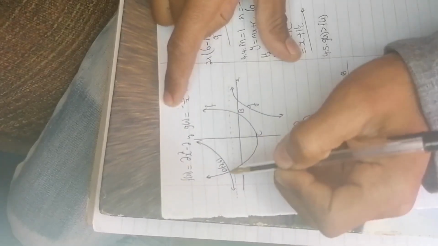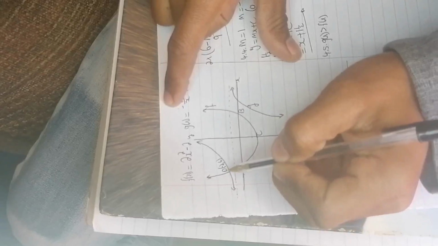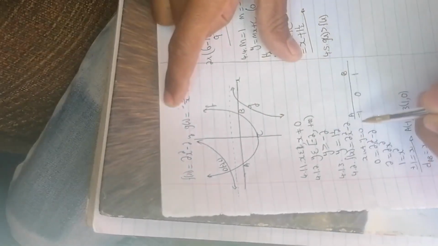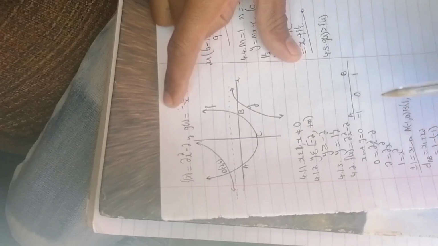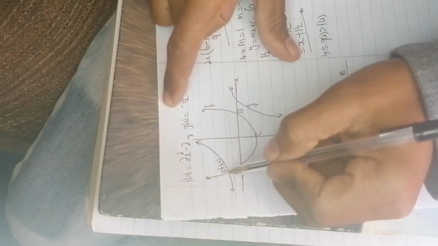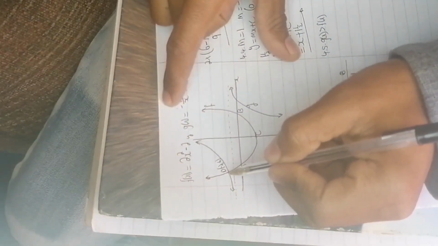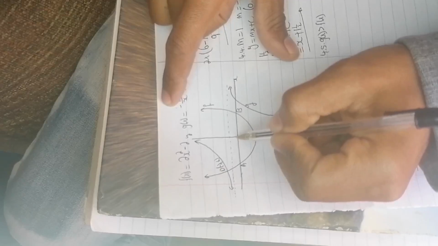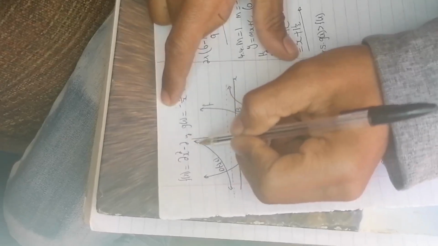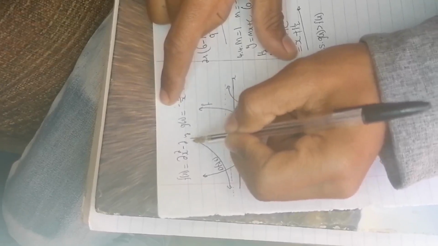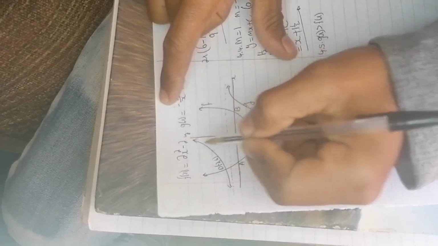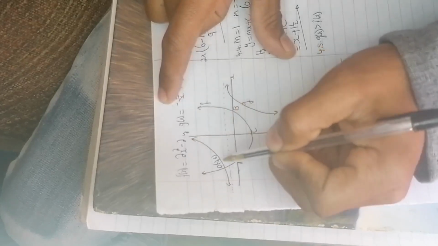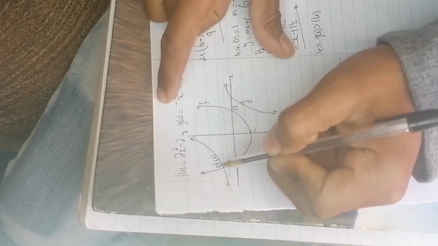Very important. So I'm looking for a position where g is above f. And how do I show that? I know the values of x. I know x is -2 until at 0, because this becomes your asymptote. It will approach but it will never touch. So from here until there, the graph of g is above the graph of f.